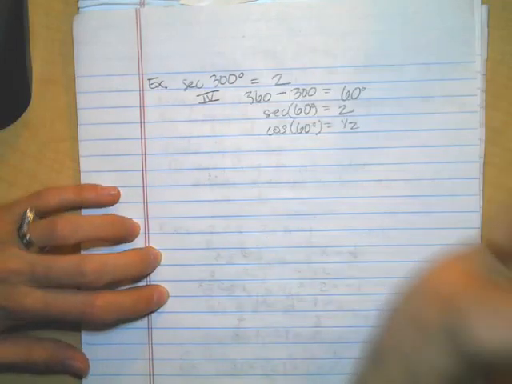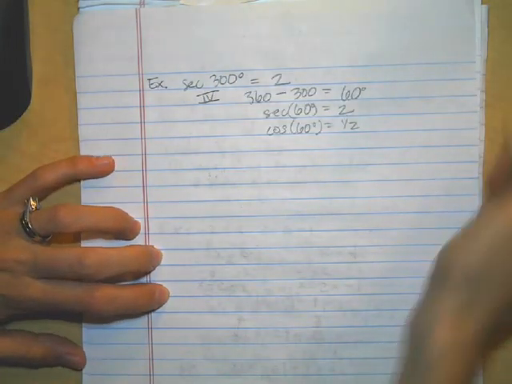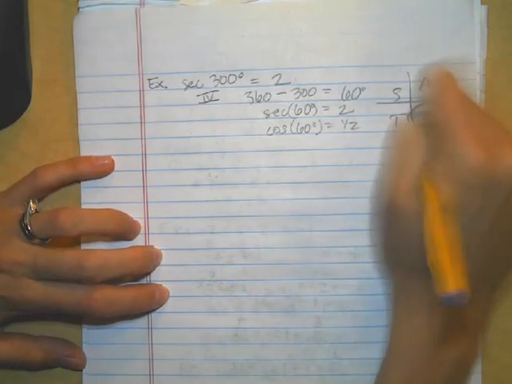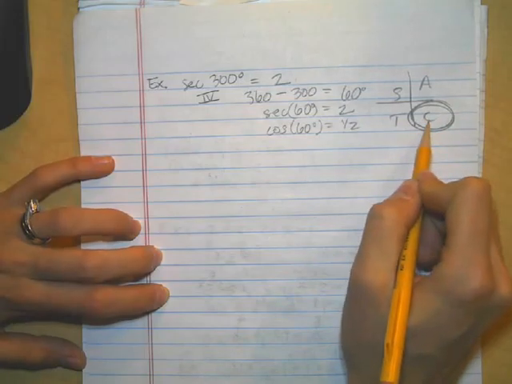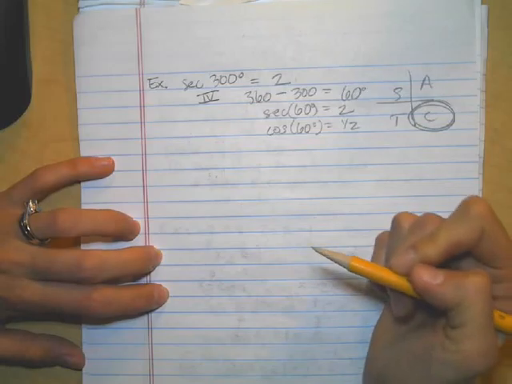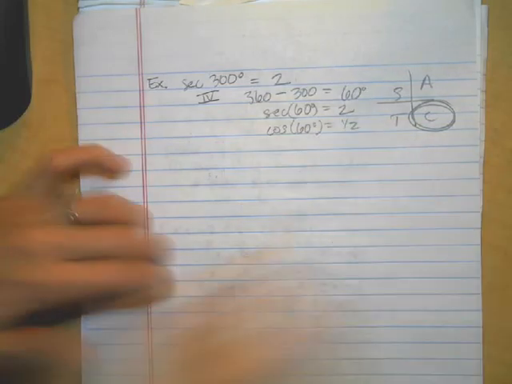But what do we have to check before we're done? Right, so all students take calculus. We're in the 4th quadrant. Cosine is positive. That means its buddy is also positive. So is secant positive? Yes, so we leave it the way it is.